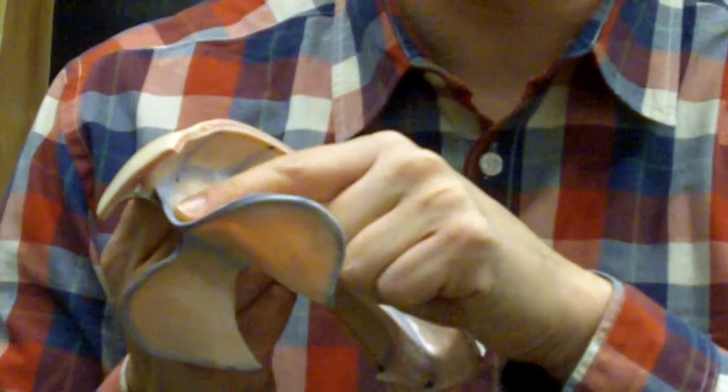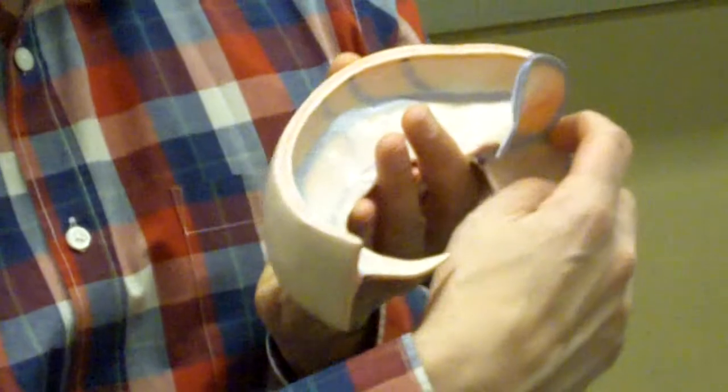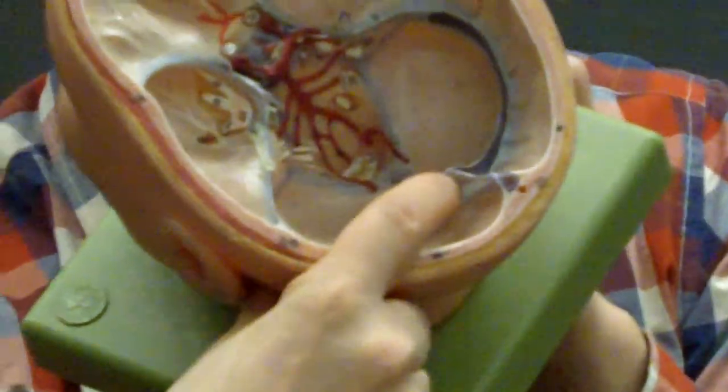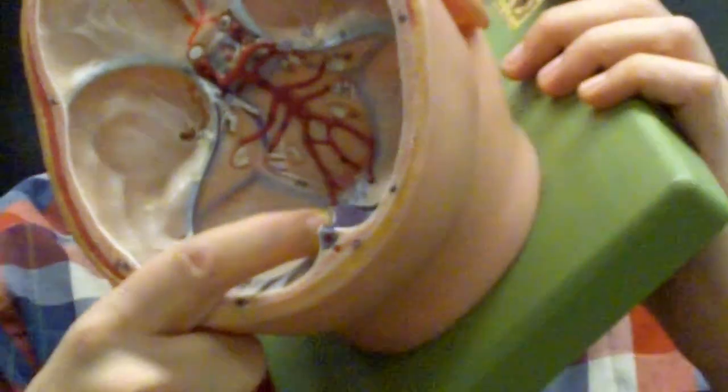So the superior sagittal sinus comes down, straight sinus comes across, and it's going to come to this area right here. This area right here is called the confluence of sinuses. You can see the confluence of sinuses here. You can also see the confluence of sinuses right in here. So everybody see that where my finger is? Okay, that's the confluence of sinuses.